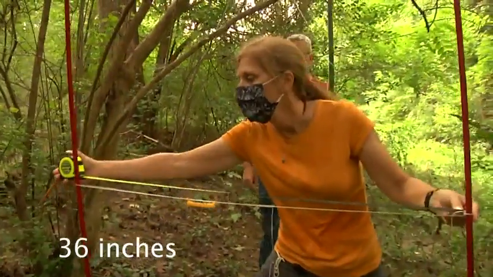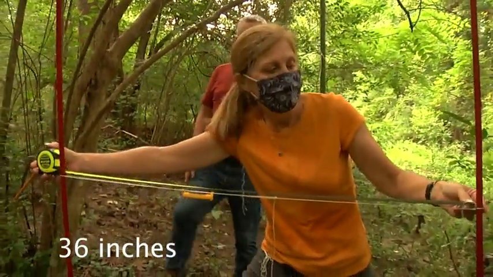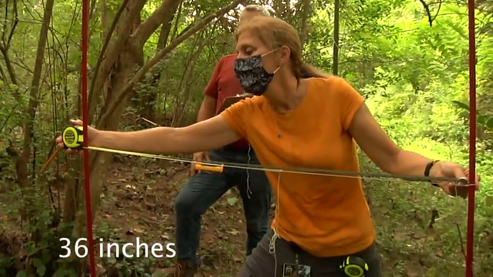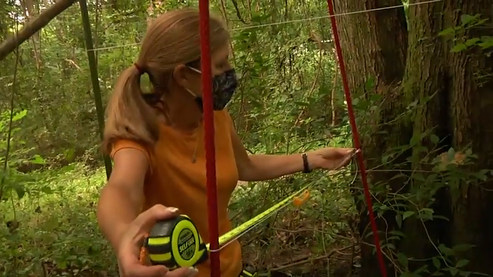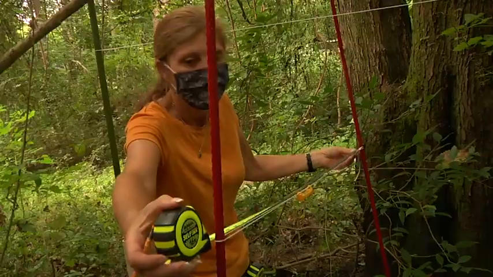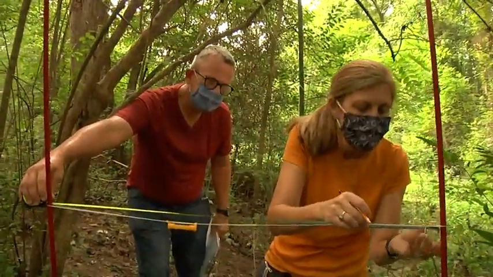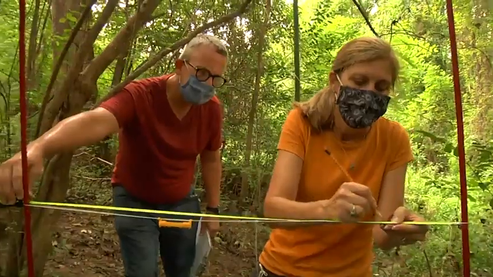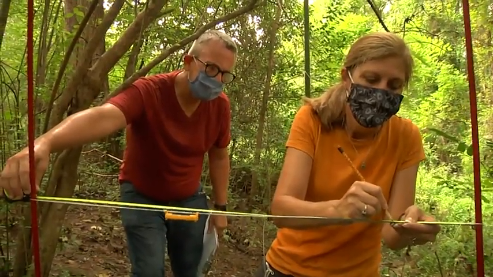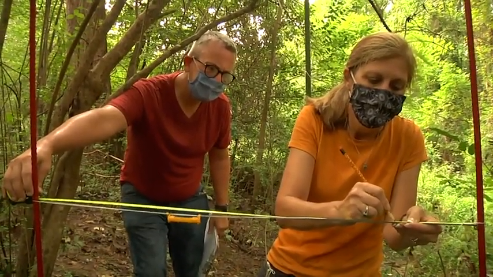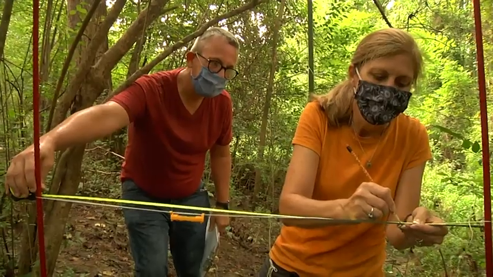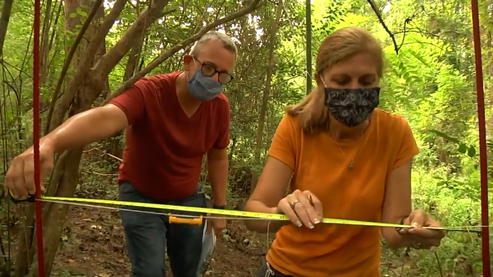We measure the distance between the 2 stakes, which we can see is 36 inches. To get the profile of the stream bed at this stream cross-section, we measure the depth from the string to the bottom of the stream bed, and then manipulate this data in the classroom to get the actual profile. Since we want the profile and not just the depth in the middle of the string, we will divide the length of string into equal parts.